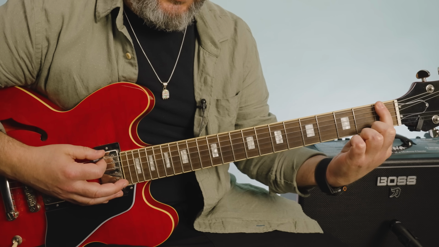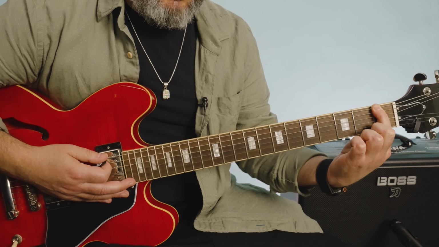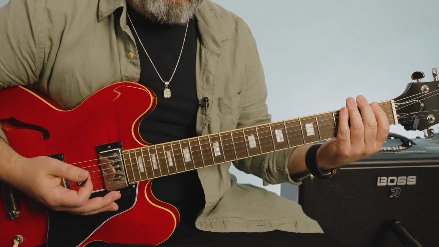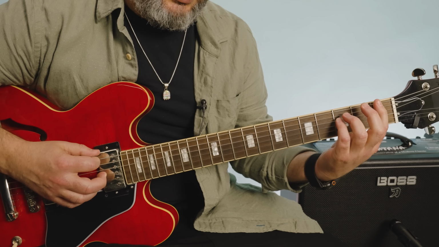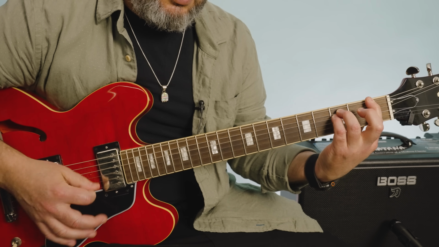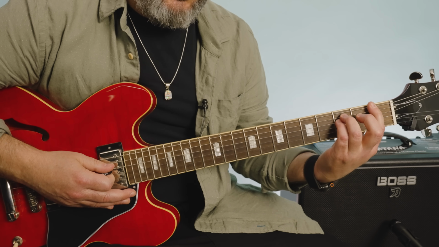I'm using the tip of my finger for this note, but it's just lightly touching the other strings to mute them. So even if I take this power chord and I strum the whole thing, you're only going to hear the notes I'm playing. The other notes are muted.